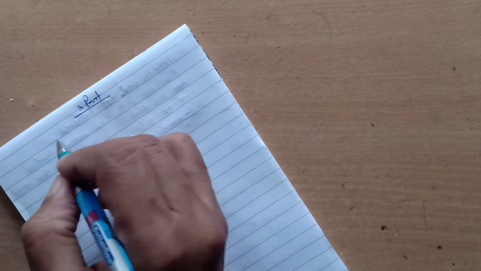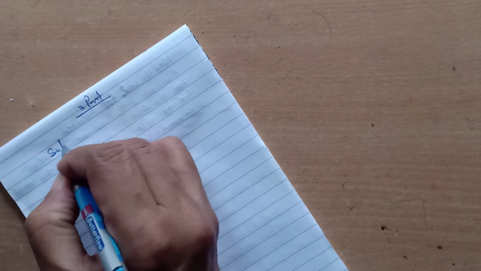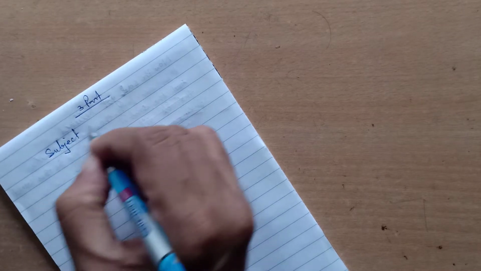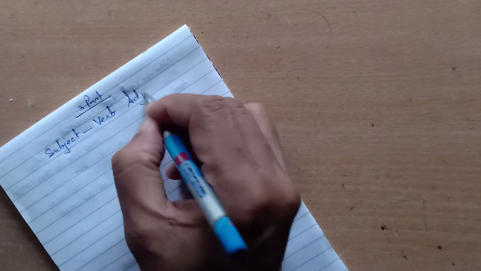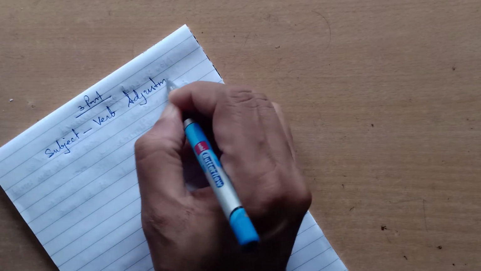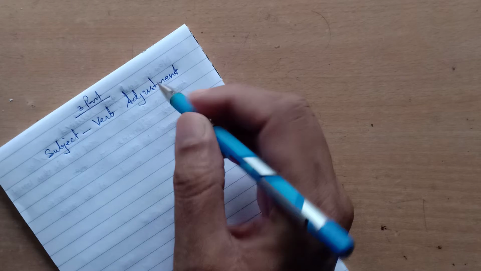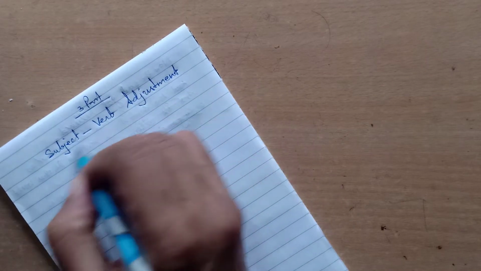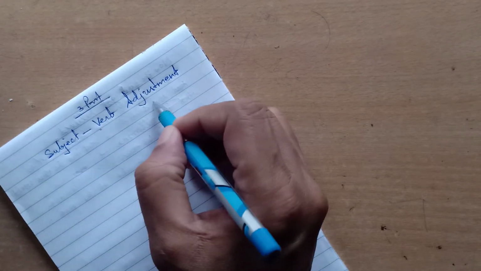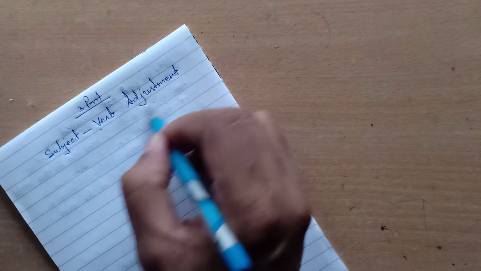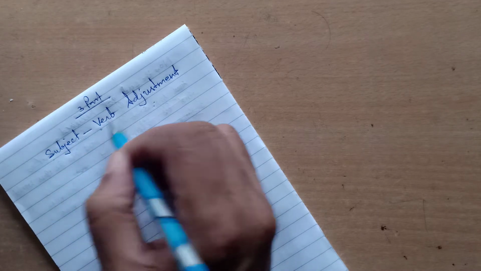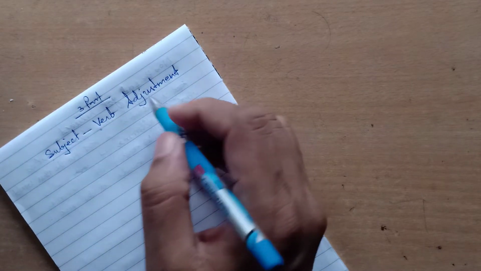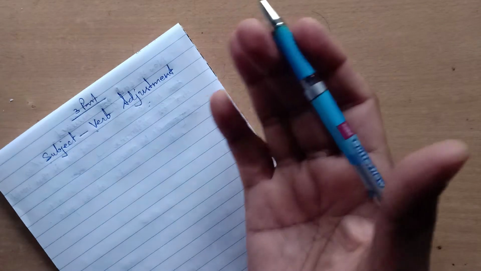In that I have told you about subject, verb, adjustment, right? This can be named differently also. Sometimes we call it subject-verb concord in class 10, subject-verb relationship to make someone understand, subject-verb agreement when we are finally writing a sentence.